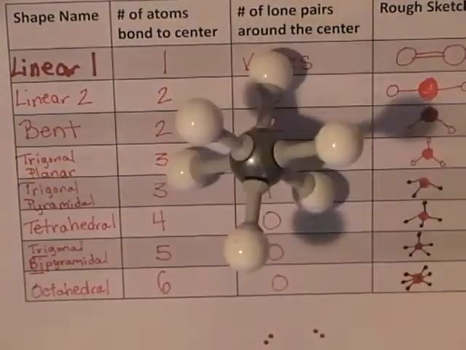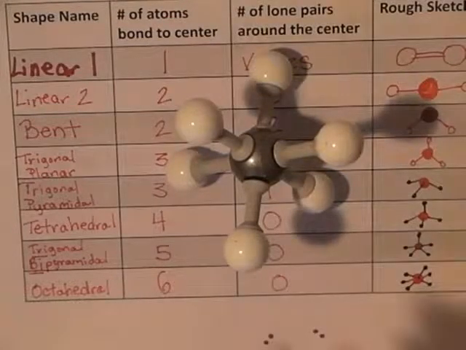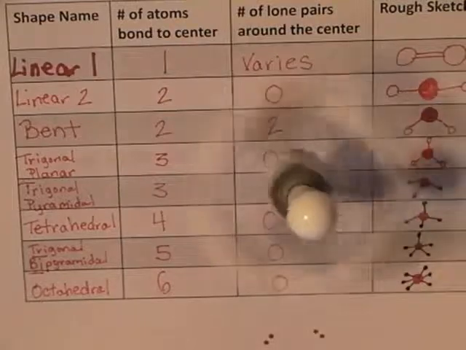And then our last one, octahedral. Remember, 6 atoms bonded to the center. It makes an 8-sided figure, which is why we call it octahedral. This is the super fun one that you can spin.